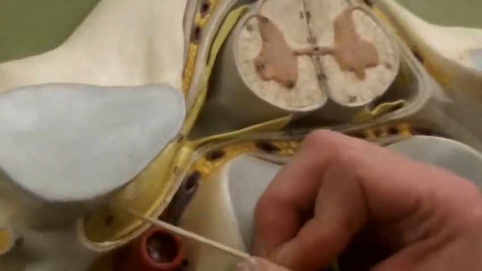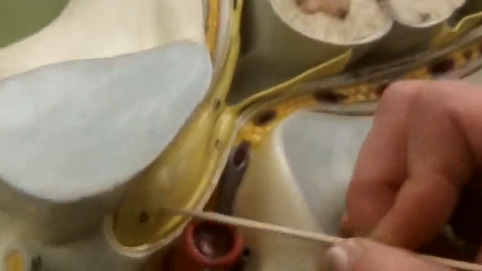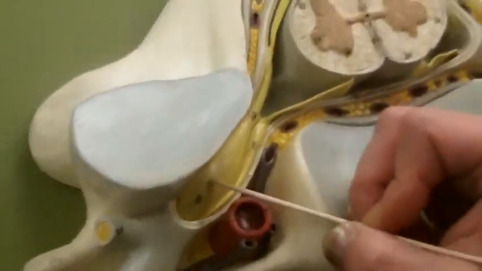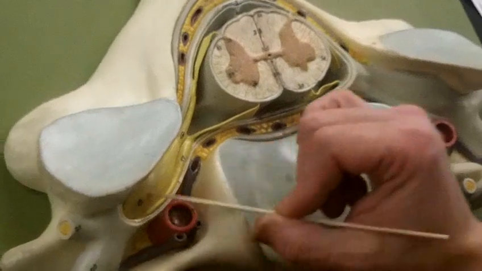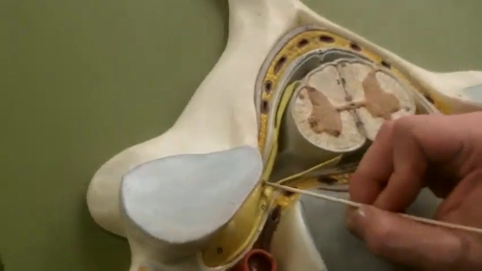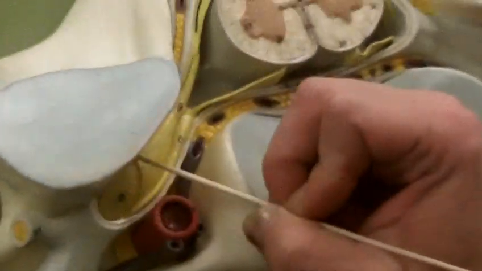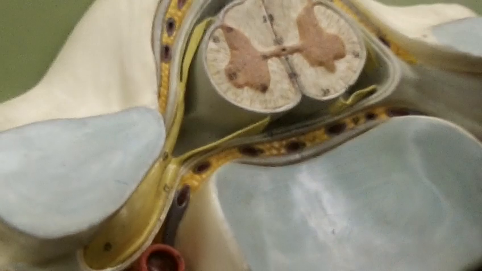Right here, this is where your unipolar sensory cell bodies are located. And this is called the dorsal root ganglion. So those unipolar sensory neurons that are bringing sensory information into the spinal cord, their axons are in the dorsal root, and their cell bodies are in the dorsal root ganglion.